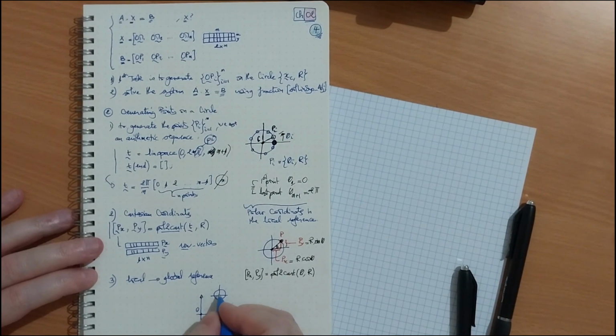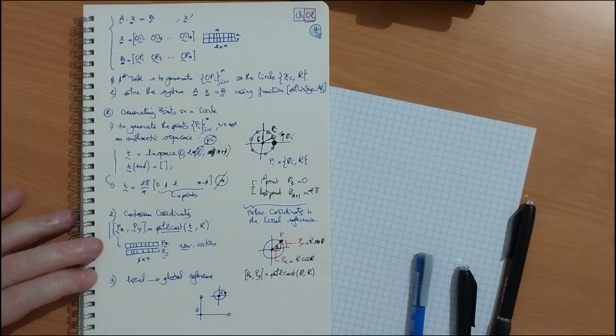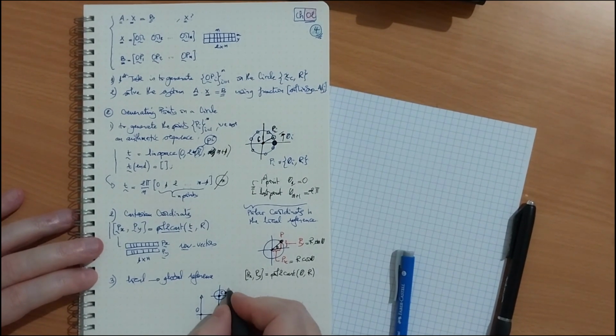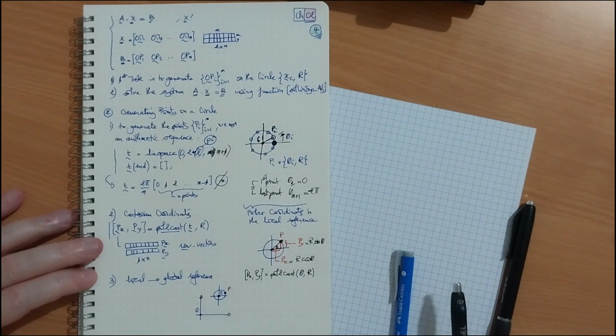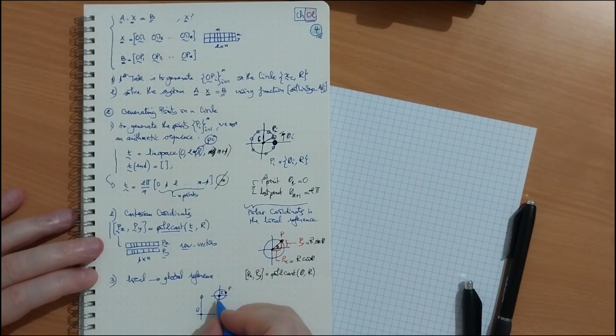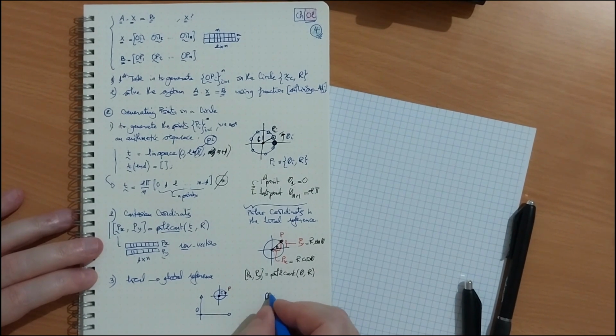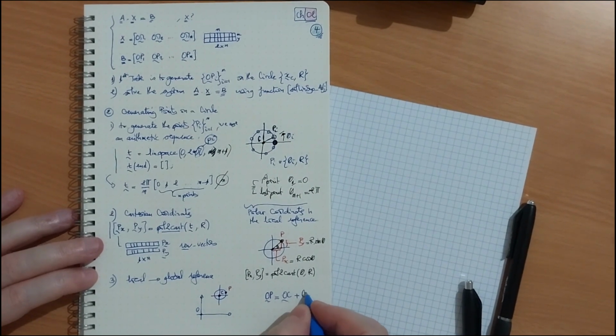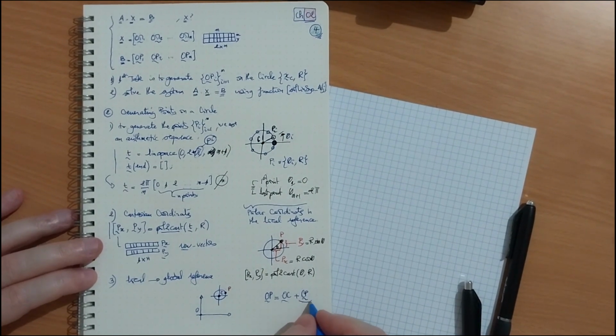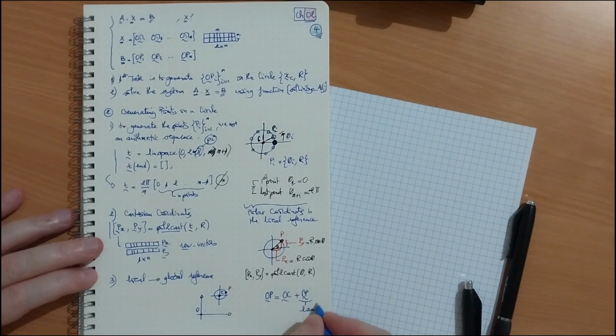This is O, and this is C. Any point P on the circle. So the global position of P is OP. It is equal to OC plus CP. This is the local position, and this is the global position.